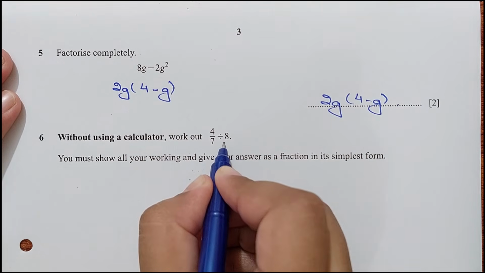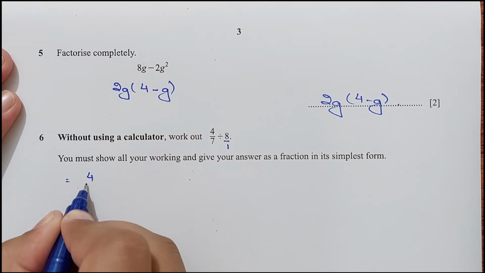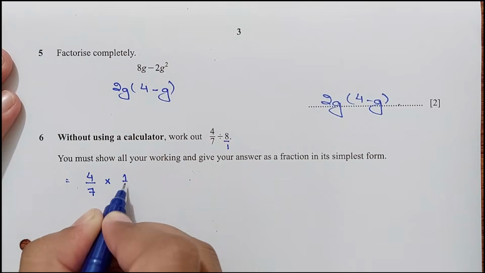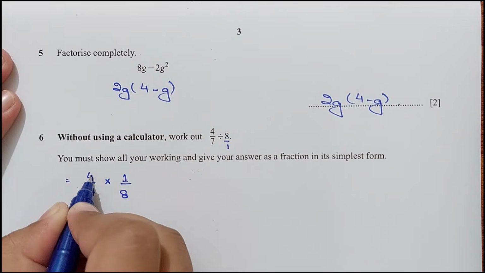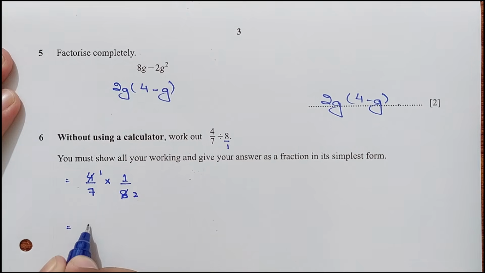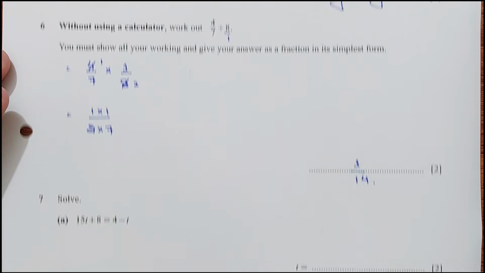Number 6, without using a calculator work out, you must show your working and give your answer as a fraction in its simplest form. Let me write down 8 as 8 by 1 as a fraction. So this would be 4 out of 7 times the reciprocal of 8 by 1, which is 1 by 8, right? Now 4 times 1 is 4, 4 divided by 8 gives 1 over 2, and 1 times 1 over 2 times 7. So 1 times 1 is 1 and 2 times 7 is 14.